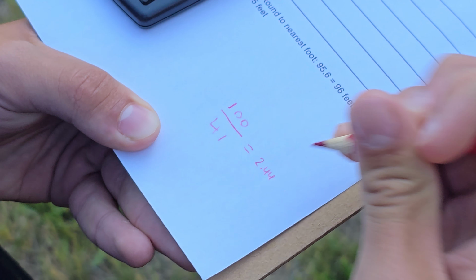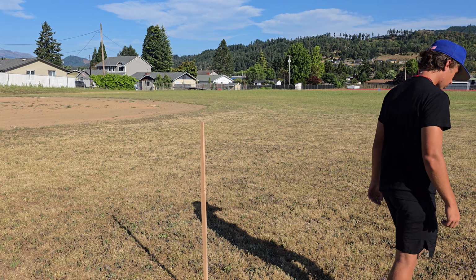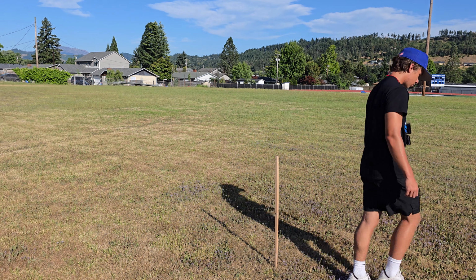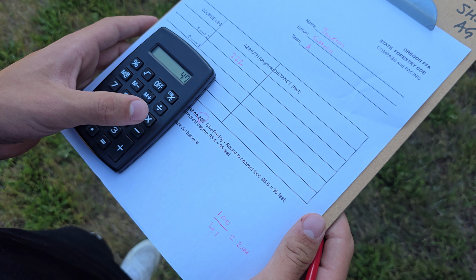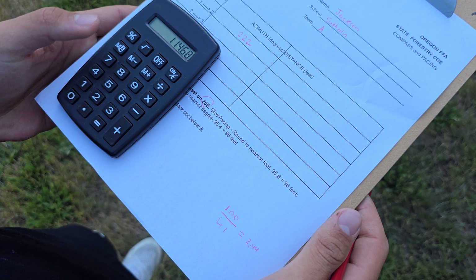Now that we know how many feet we cover per step, pacing a distance is easy. Start at one end of the area, count your steps as you walk, and stop at the other end. Then, multiply your total number of steps by your feet per step to calculate the distance you've traveled.